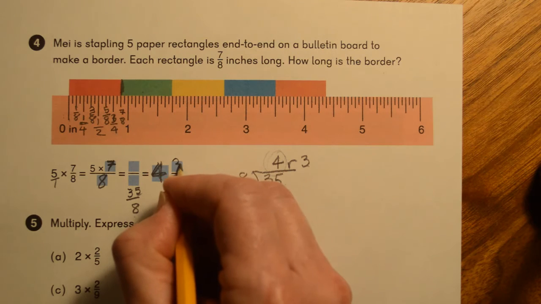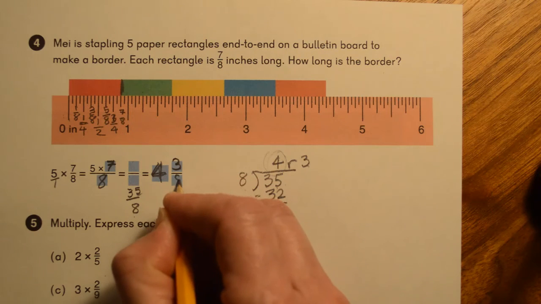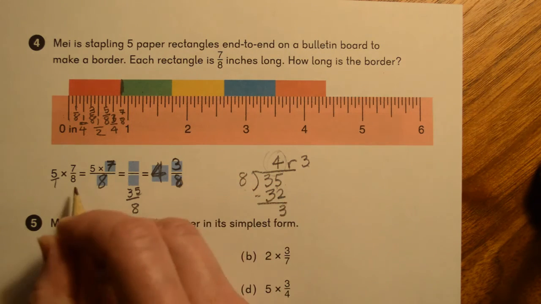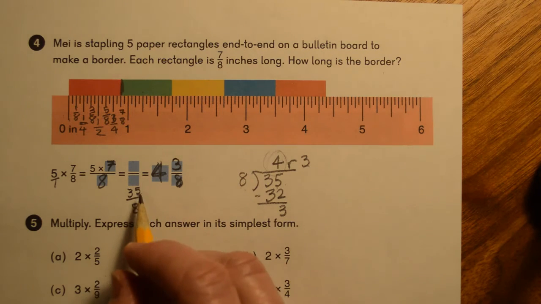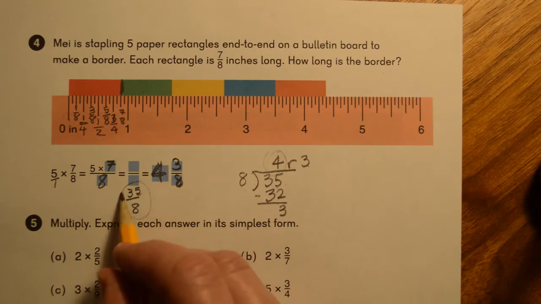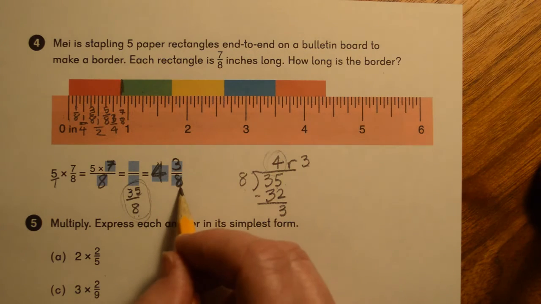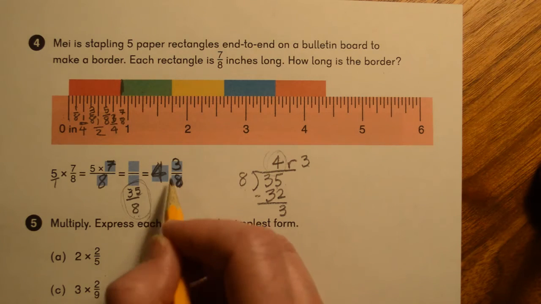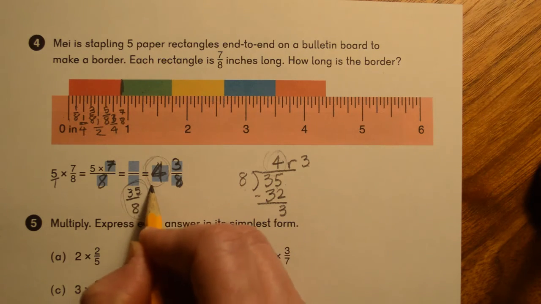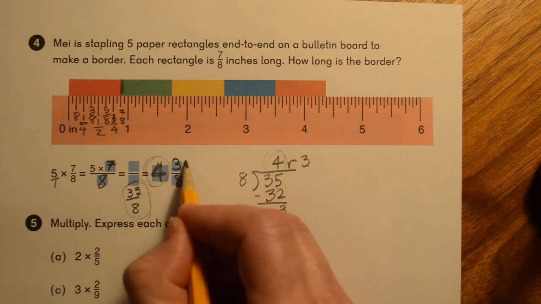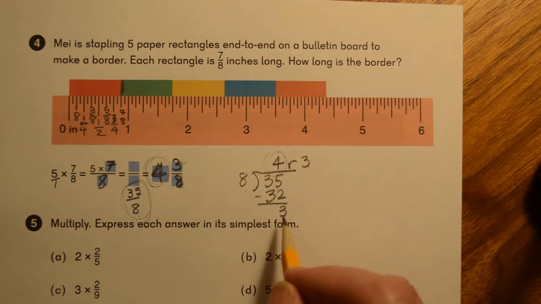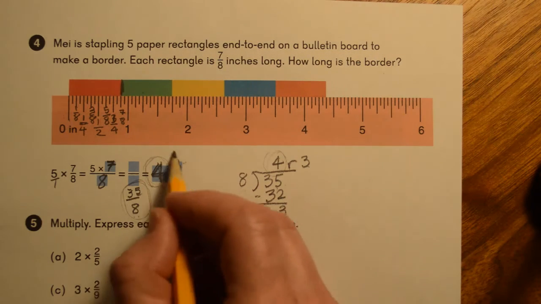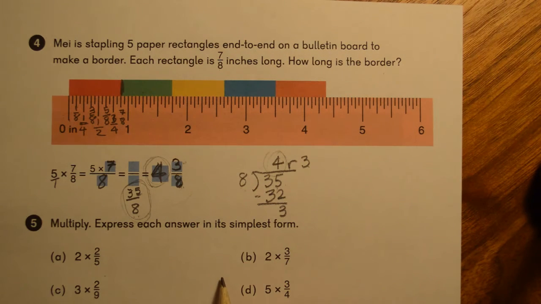3 what? 3 eighths. The denominator part is always going to stay the same as it was right before, from our improper fraction step. It's always going to stay the same because we're always talking about the same size piece. It's just here it tells us that we can make 4 whole pieces, and this says we have 3 pieces left. What were those pieces? They were eighths. So the border is 4 3/8 inches long.